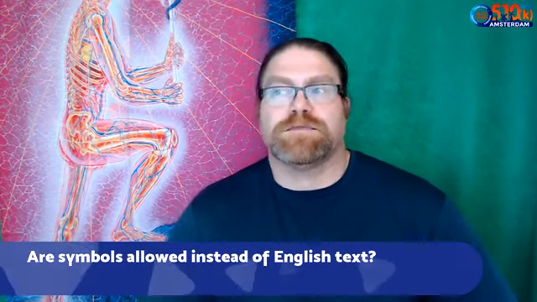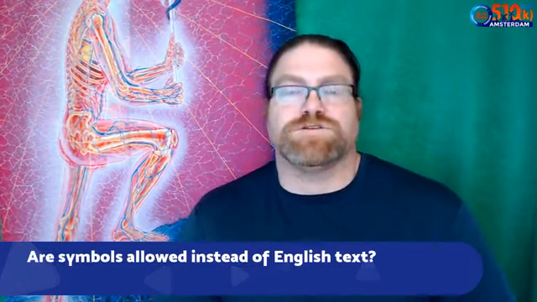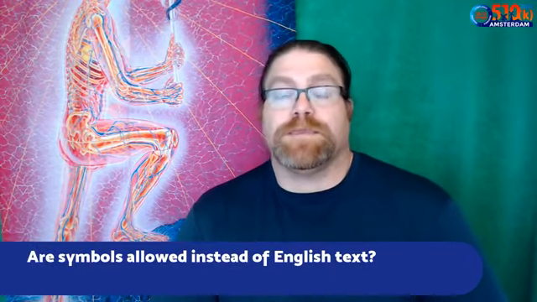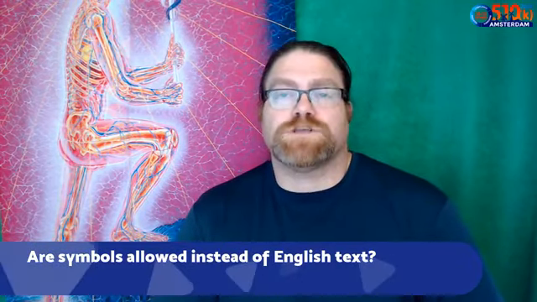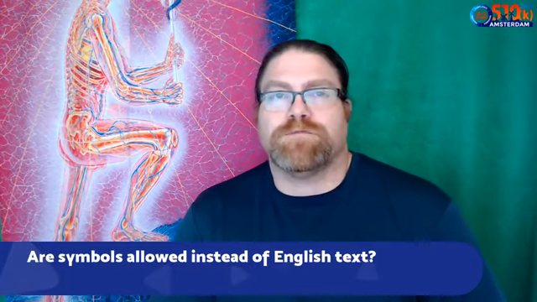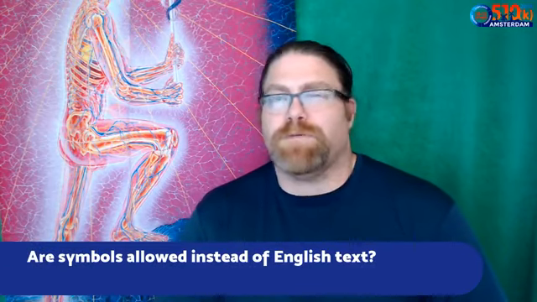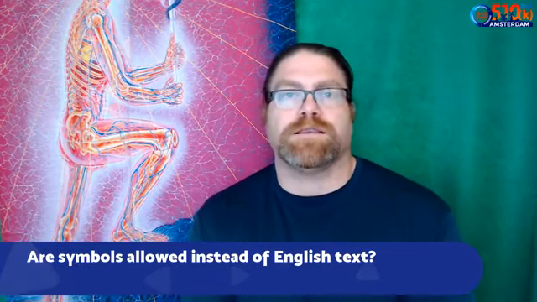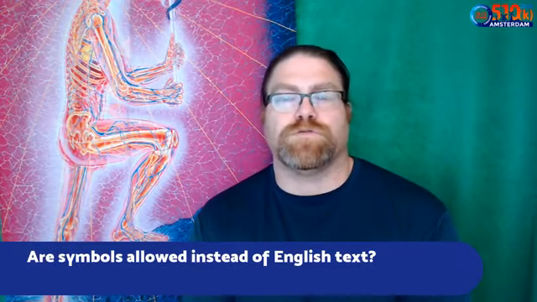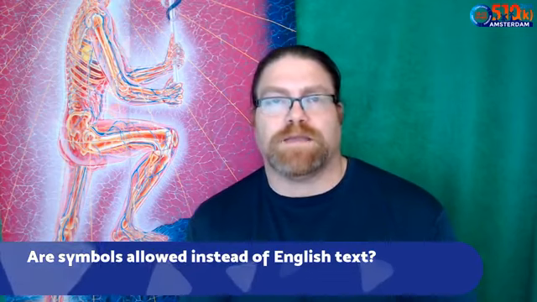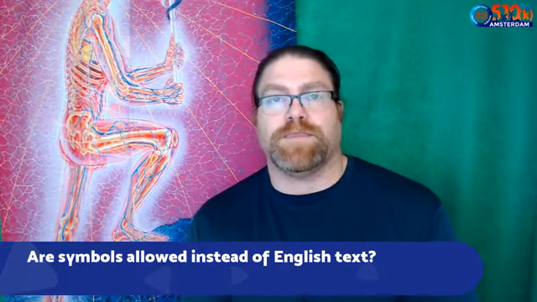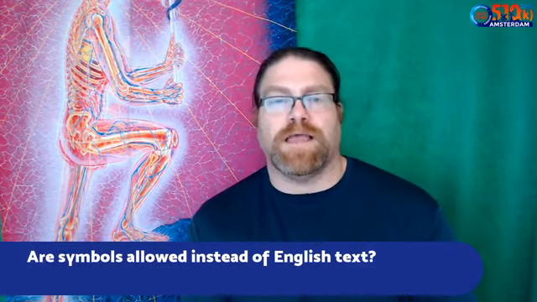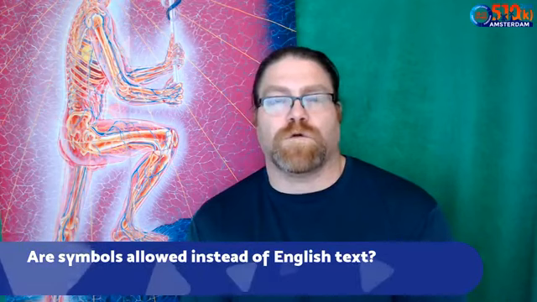Another question I get asked is, are symbols allowed instead of English text? Yes, they are. This is actually a change in the FDA's position. I believe it was in 2017, maybe in September, that they changed this requirement. Now they recognize ISO 15223-1 as a recognized standard by the FDA, and they allow you to use symbols instead of words.